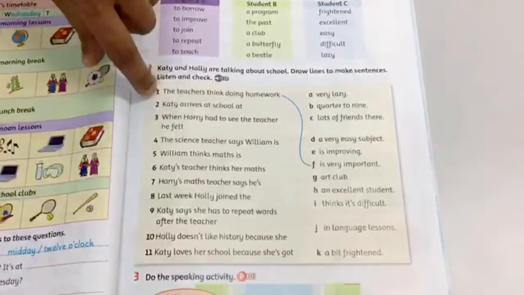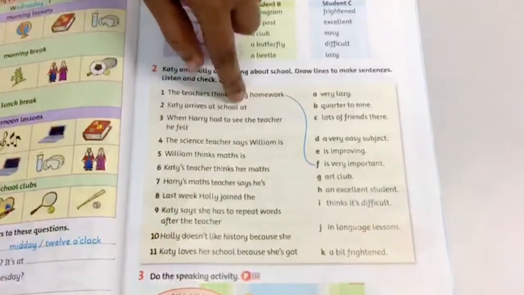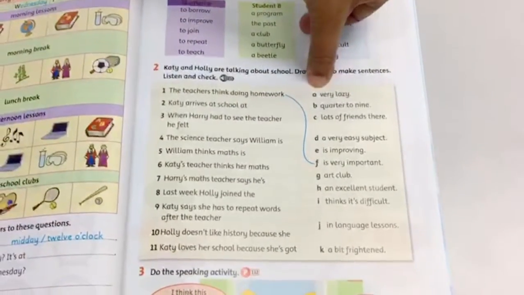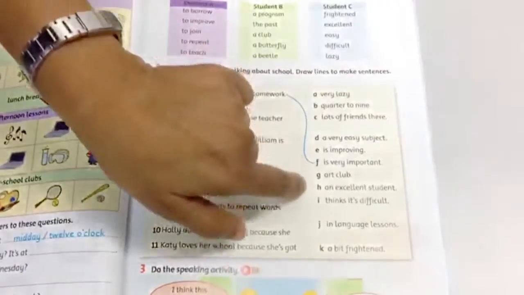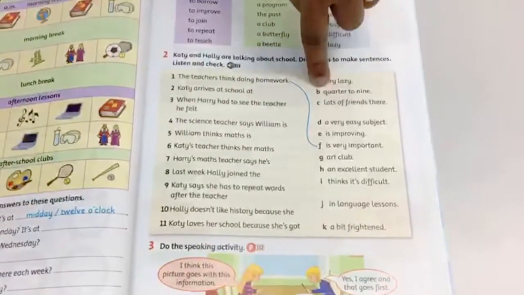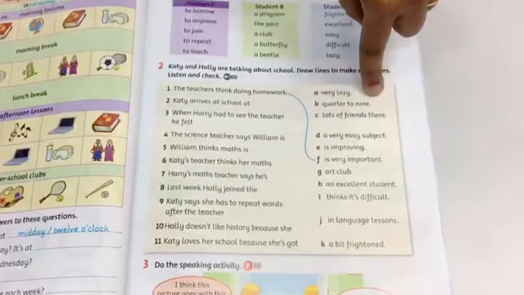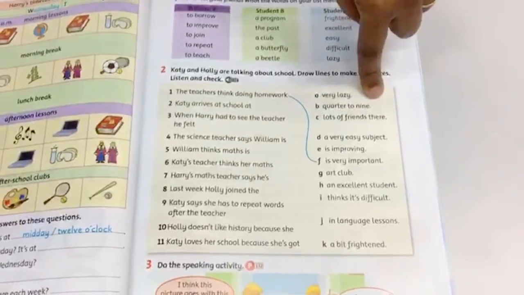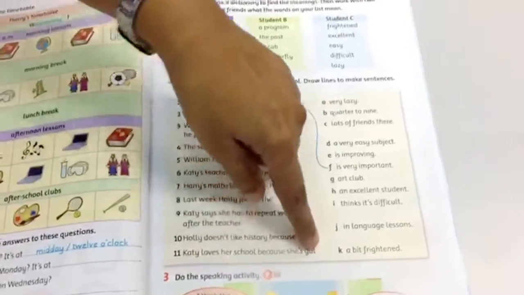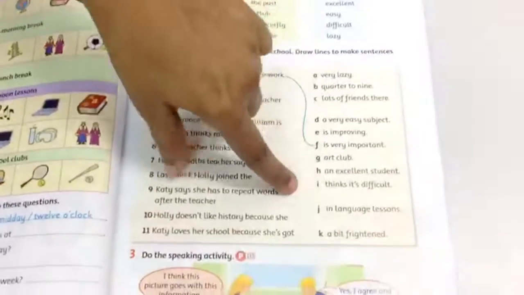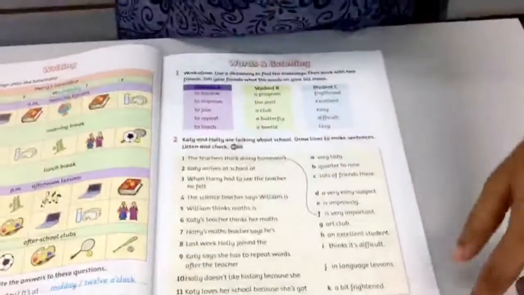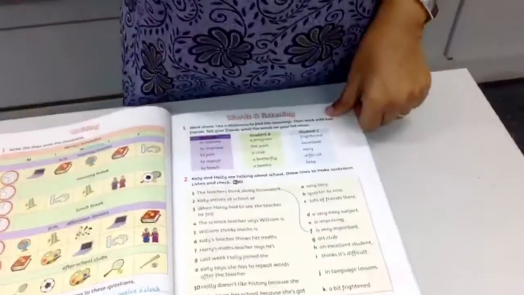Okay. So for number 2, Katie arrives at school at, what do you think is the answer? Of course, it's a time, right? So the answer must be B, 9:15. Okay? So each answer, please go through and you can do it. Draw the line, then check with the audio. Okay, the last part, it's okay. Just give it a skip.